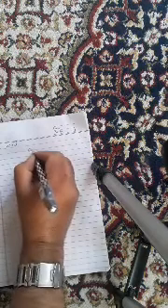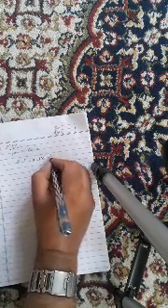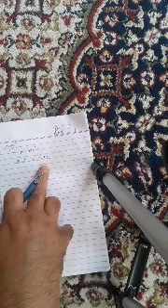Sodium chloride has a melting point of 800 degrees Celsius, and its boiling point is 1413 degrees Celsius. That means ionic compounds have high melting point and high boiling point.